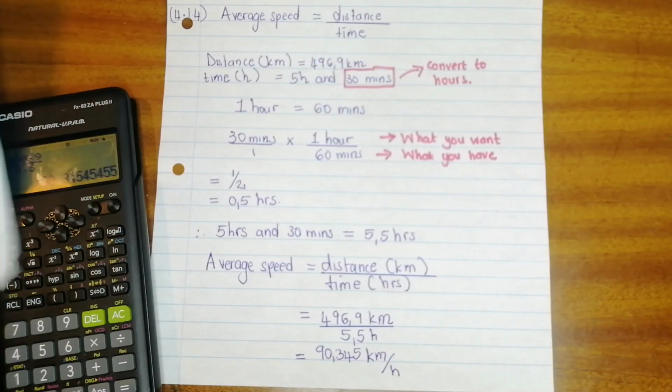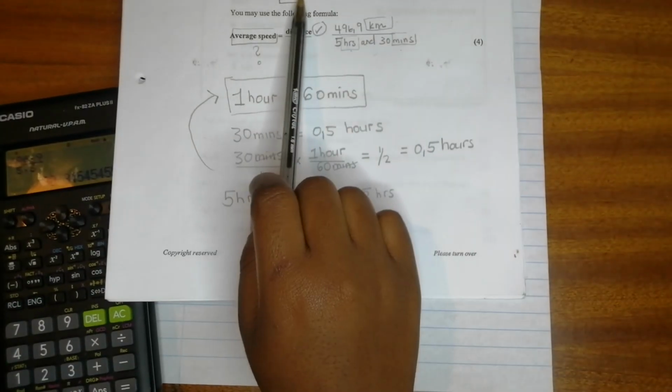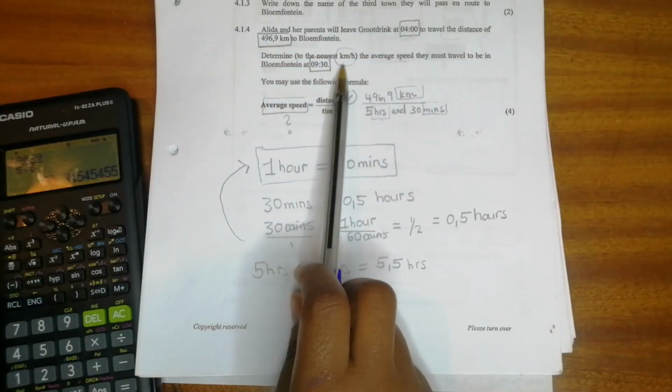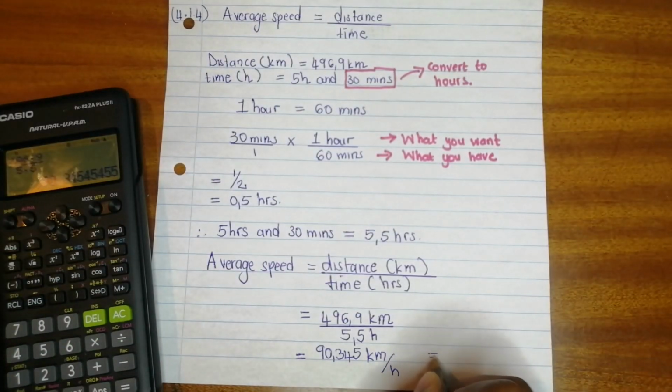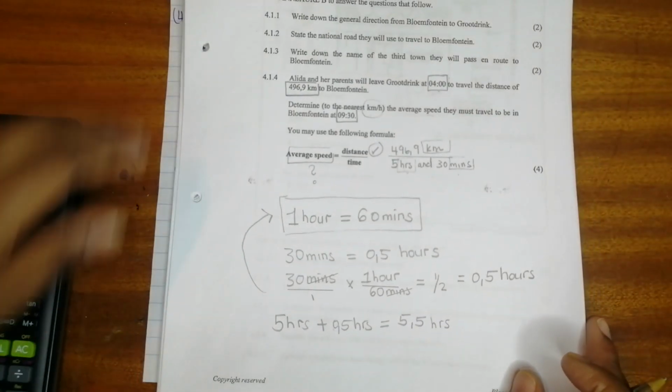But they told us that we need to give the answer to the nearest kilometer per hour, so we need to round that off to 90 kilometers per hour. Okay. And we are done.